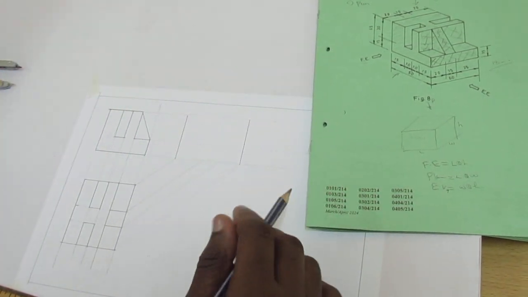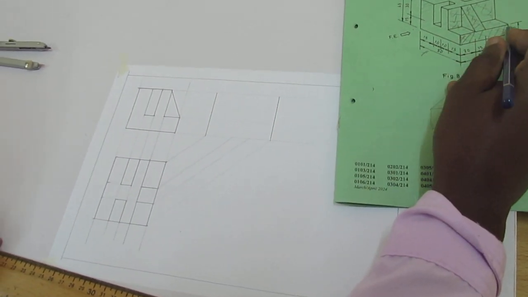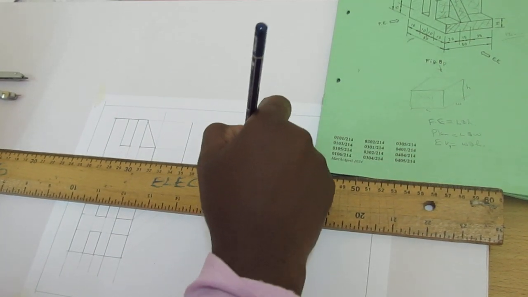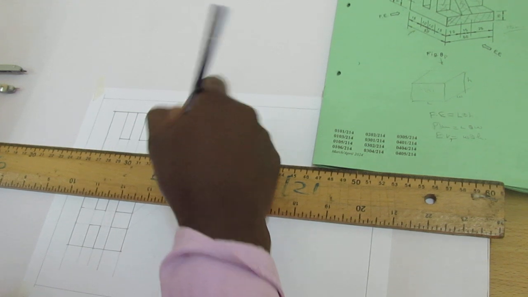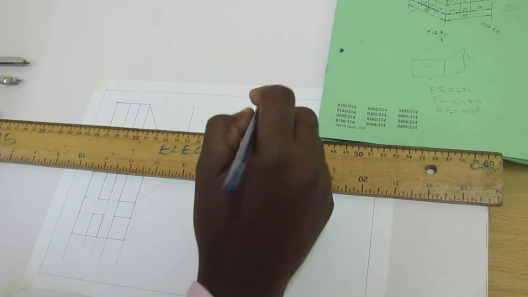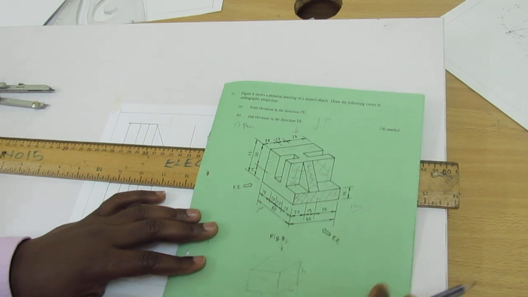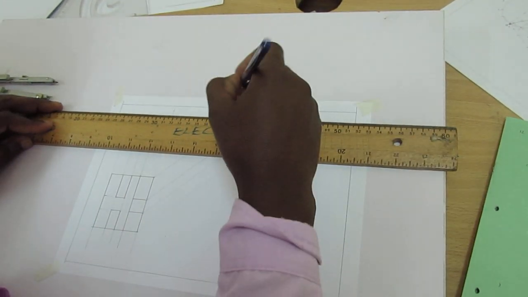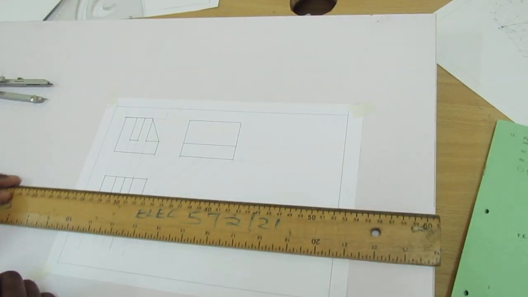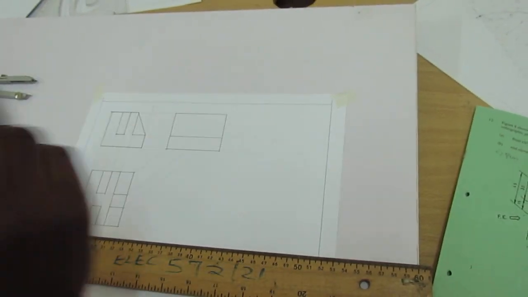So after doing that, we have other lines now which are visible. We have this line here visible and this line here which are visible. So here they are, the two of them. So no measurement. That is it. And then the topmost part here, this topmost part here also is very much visible. So we will also draw it like that.